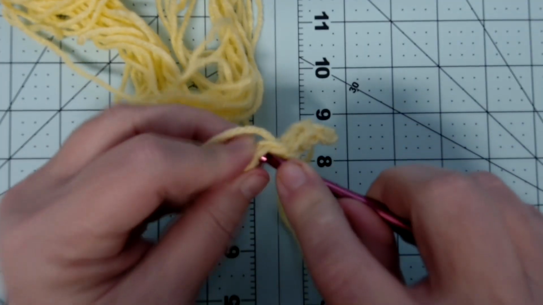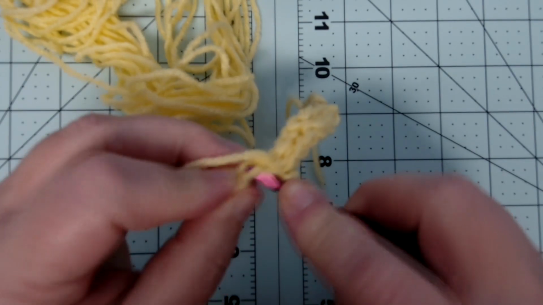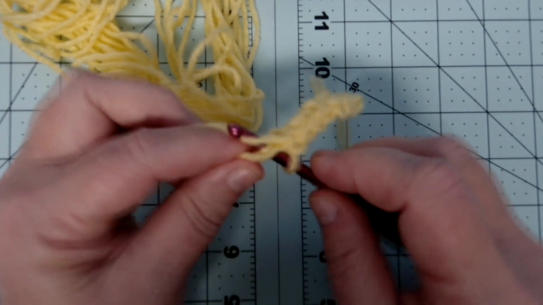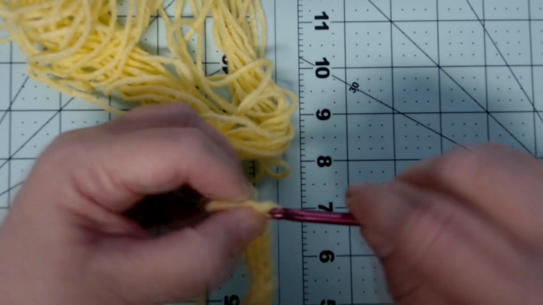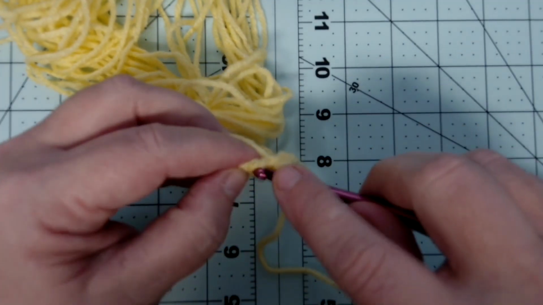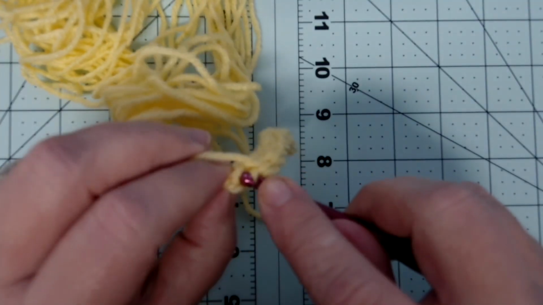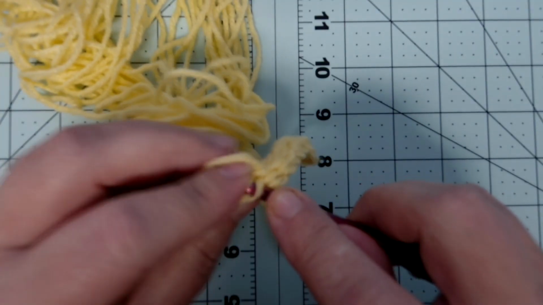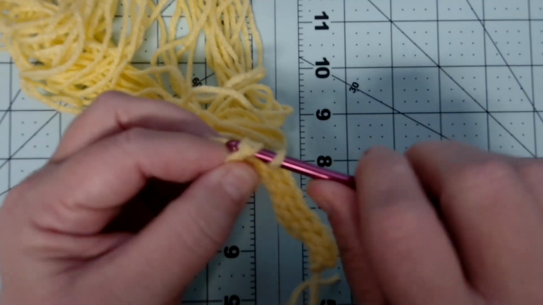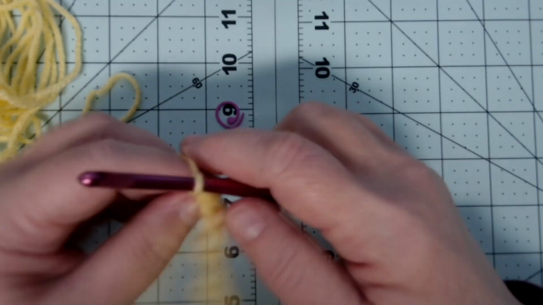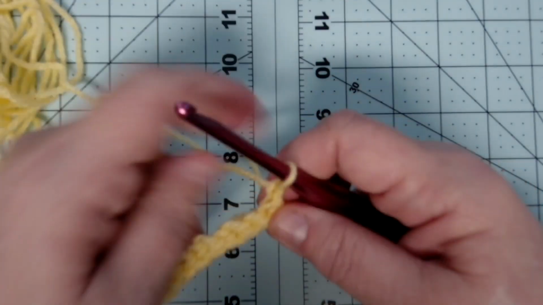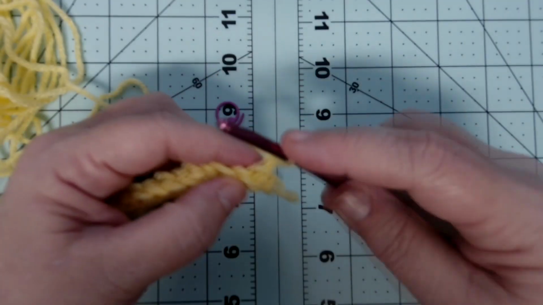And again, we insert the hook from front to back, pull that loop through, and then pull it through the one on the hook. We've got one more to do, and then I'm going to show you on the next row how much easier it is because I made them a lot looser. All right, so let's begin our next row.